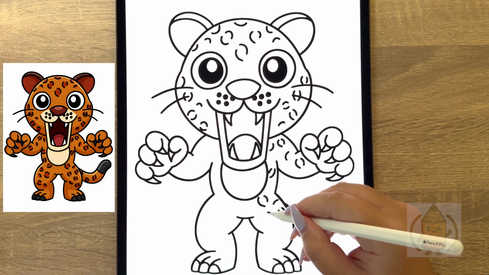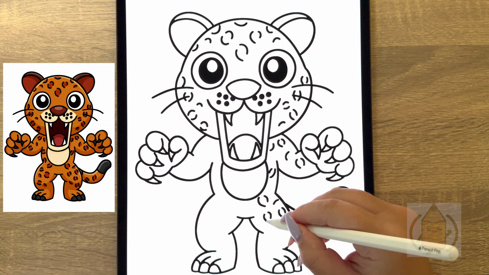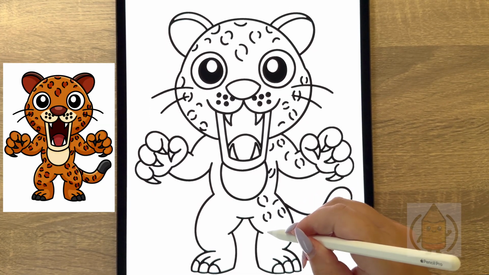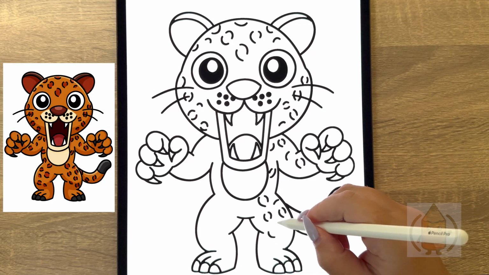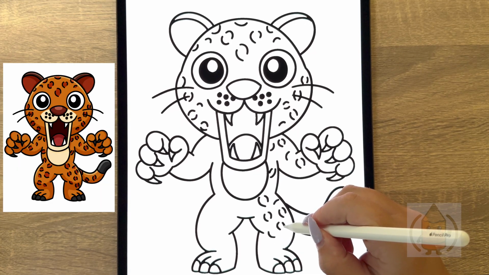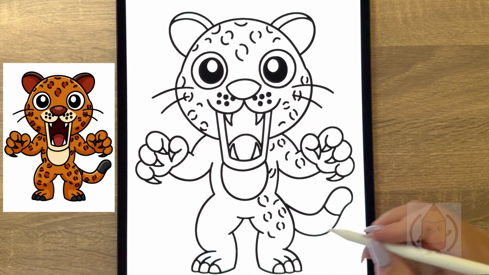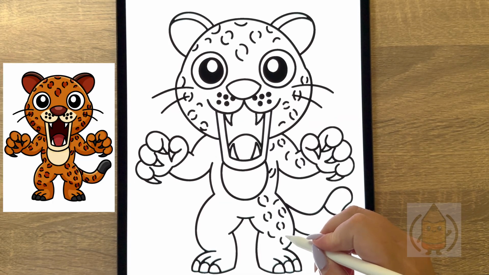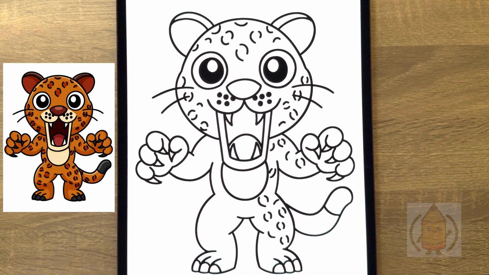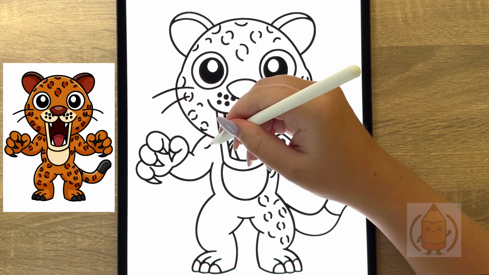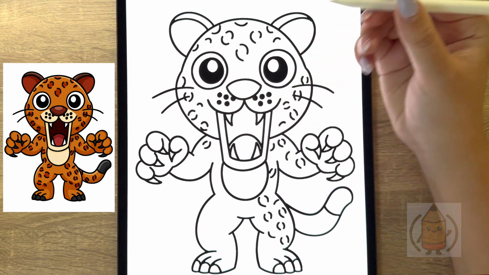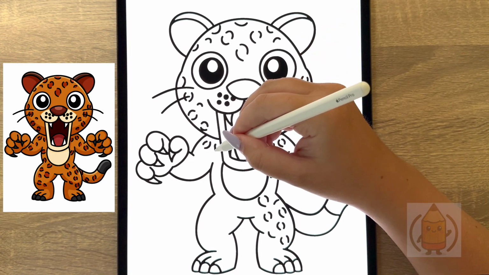Let's move over on the left. Now let's move down, curving that up. We're going to do that two more times in the middle. And then again on the bottom. Let's move over on the left-hand side now. So on the arm, we're going to curve this out. Stepping in, curving that over.